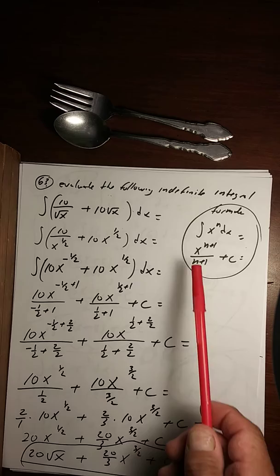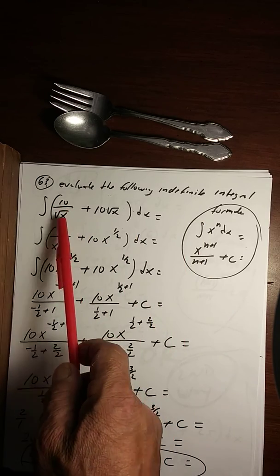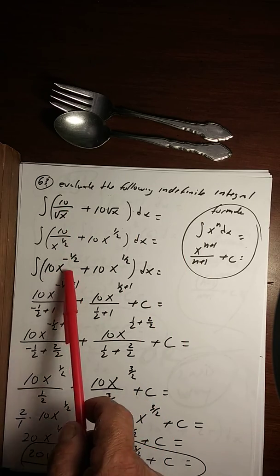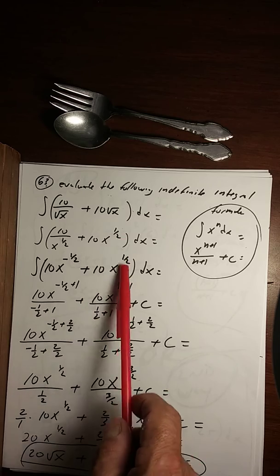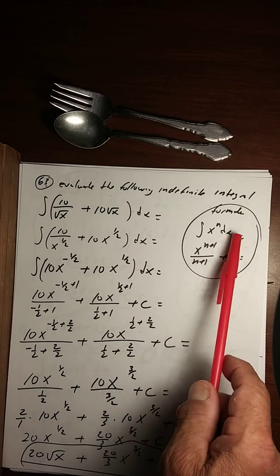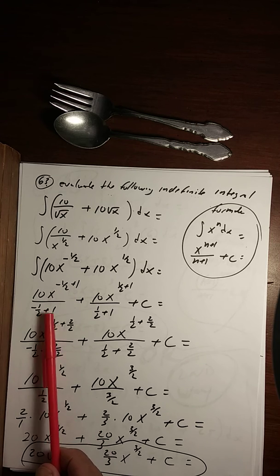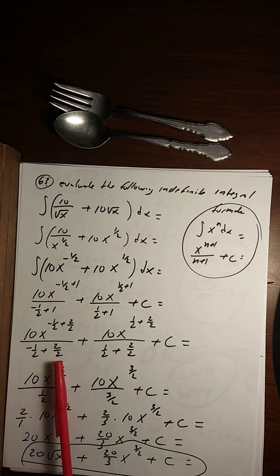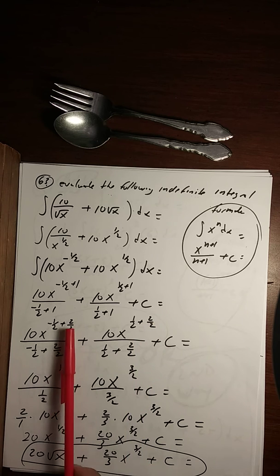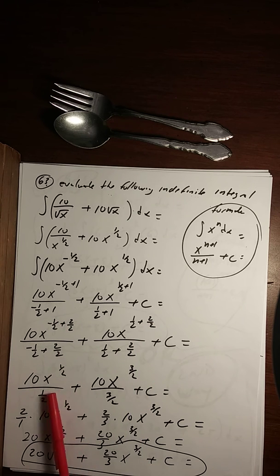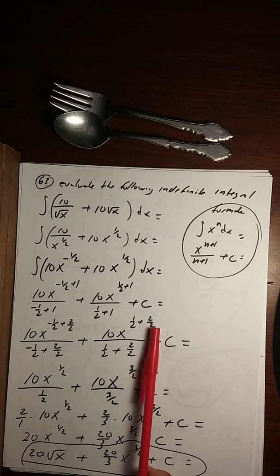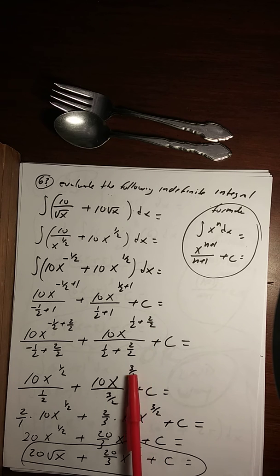Determine the following indefinite integral. Okay, let's rewrite this to a half power, and then bring it to the top, make it a negative half. This one, just make it a half, leave it like that. Use this formula again. So we have x to the negative 1 half plus 1, and x to the 1 half plus 1. This is going to be 2 over 2 minus a half, which is half, and this one, add them together, it's going to be 3 halves.